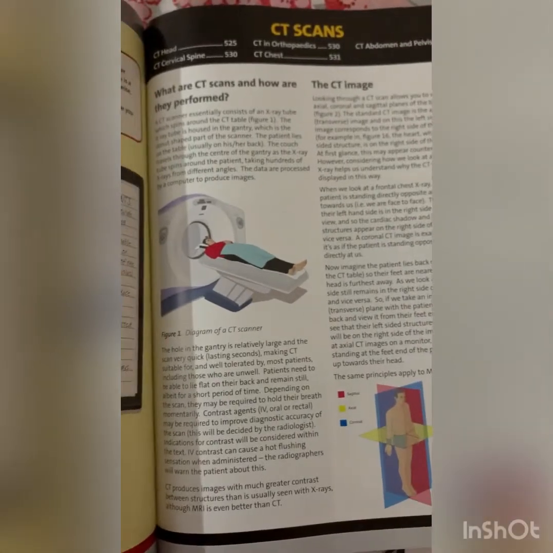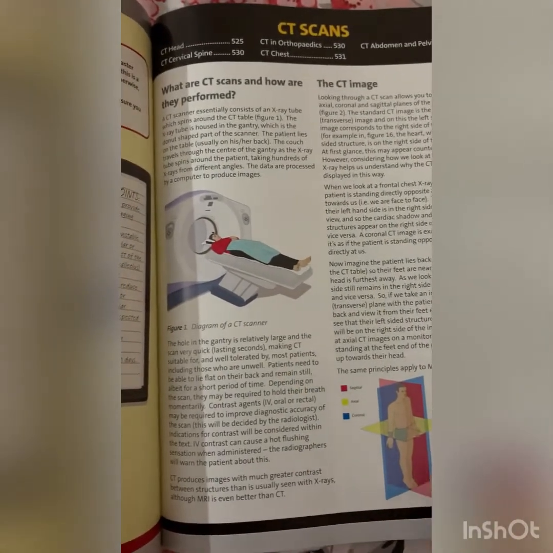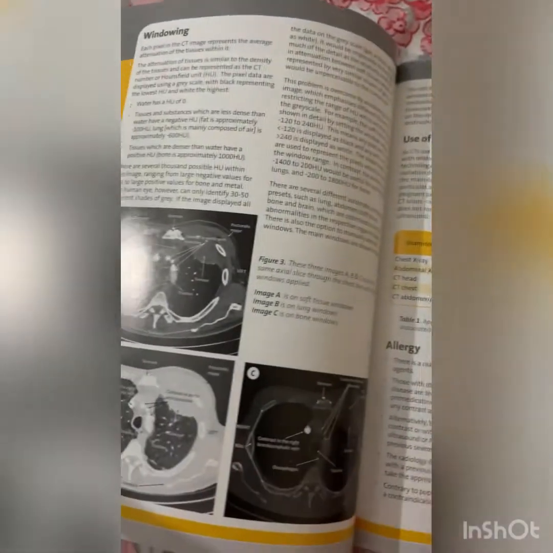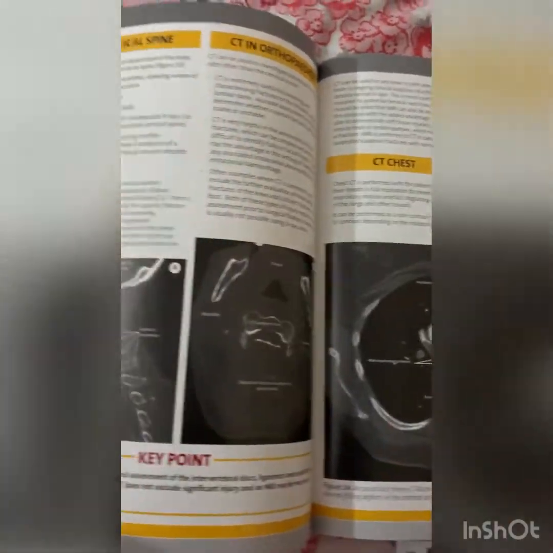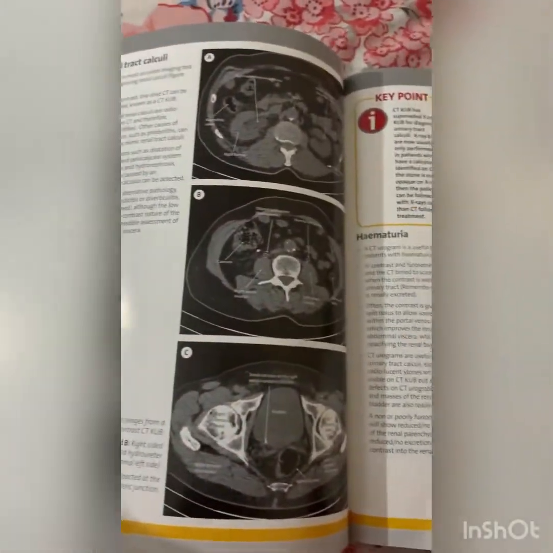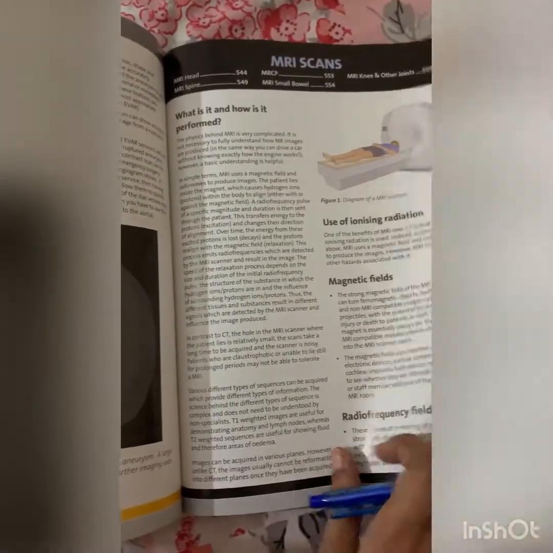Then comes the portion of the CT scan. With the introduction of the CT scan, the interpretation points, there come the different diseases, and CT scans presenting different findings in different diseases. Then comes the CT abdomen and pelvis. Then comes the CT colonoscopy. Then comes the MRI scan.